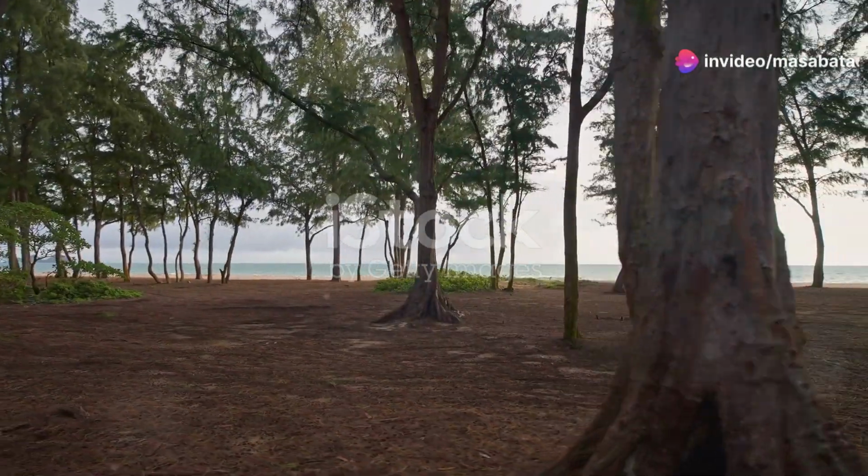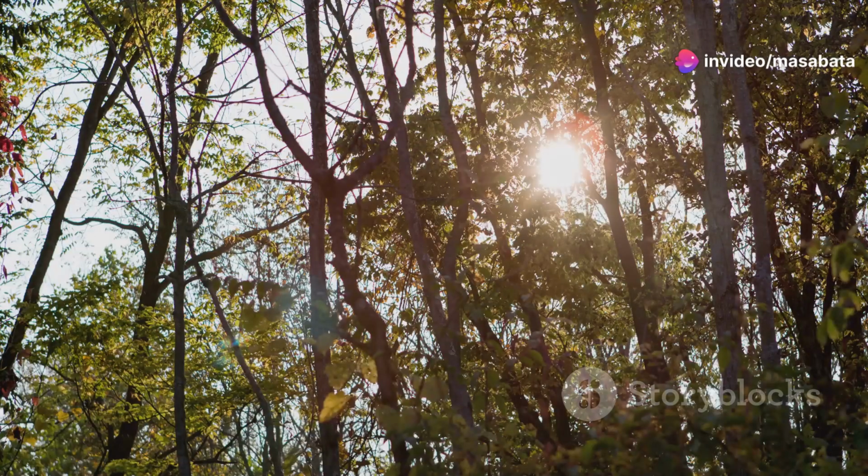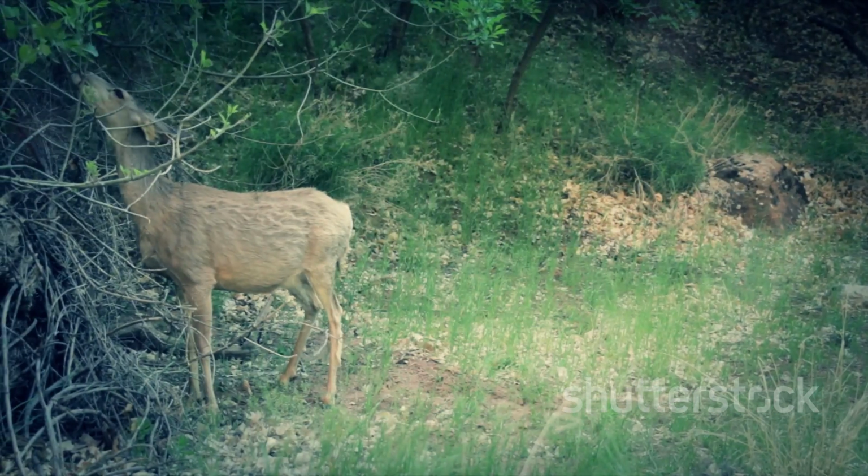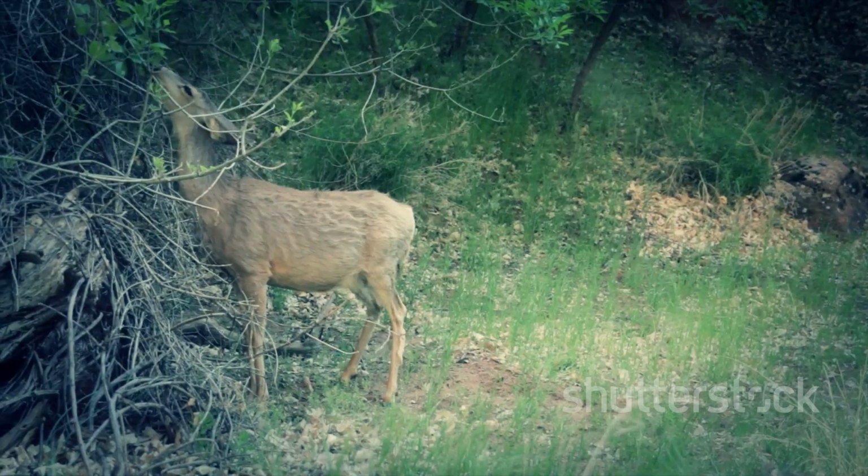Now let's talk about ecosystem functioning. Energy flows through an ecosystem in food chains and webs, beginning with the sun, which provides energy for plants, the producers. These plants are then consumed by animals, the primary consumers, and so on.